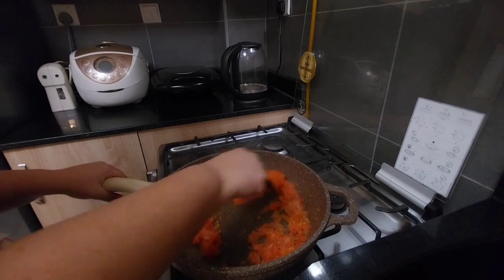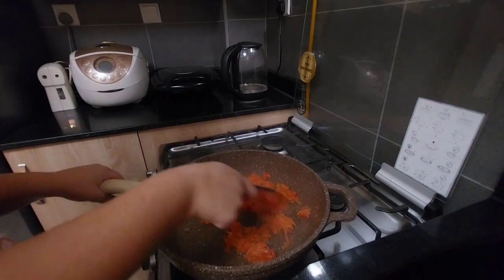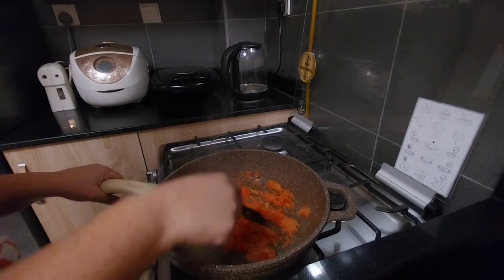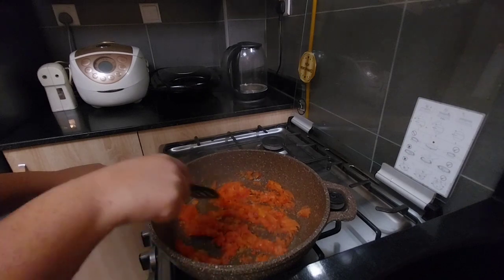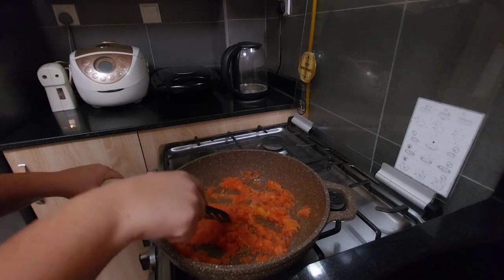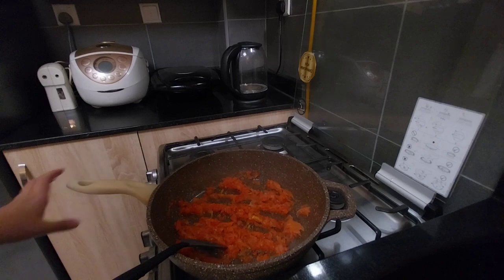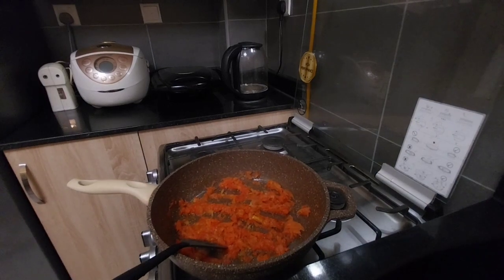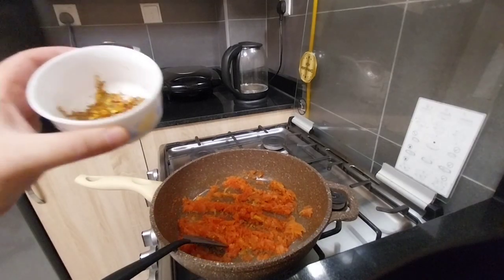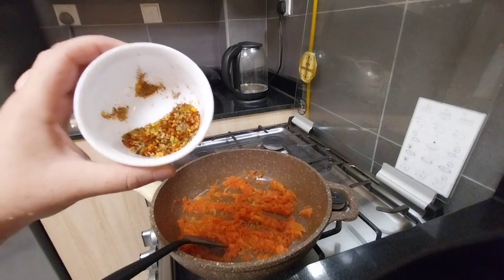Okay, still a little water is there, but we can add the spices, and you can add whatever you like. I will add oregano and chili flakes.